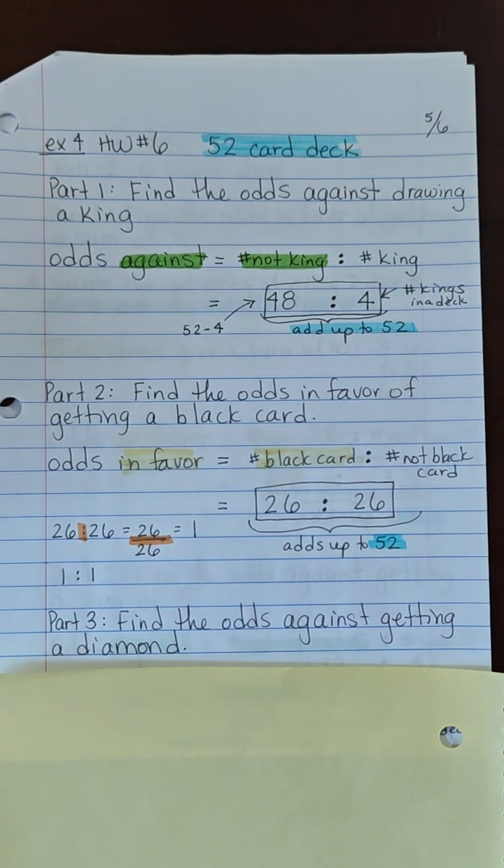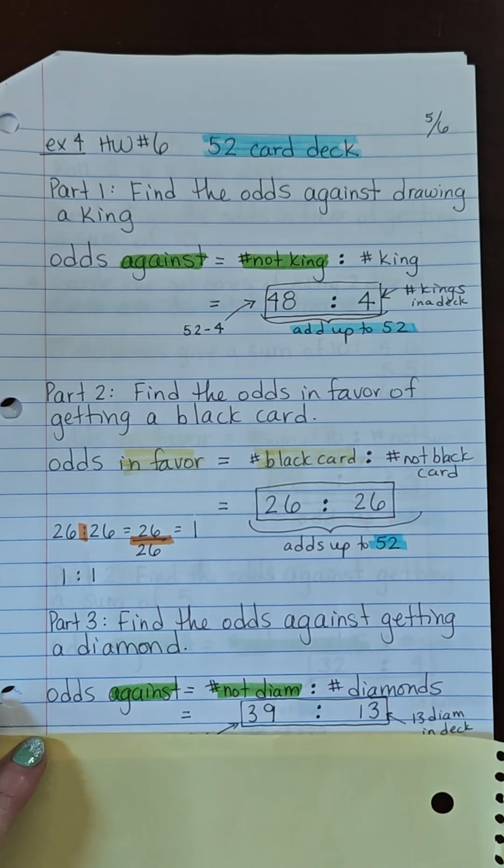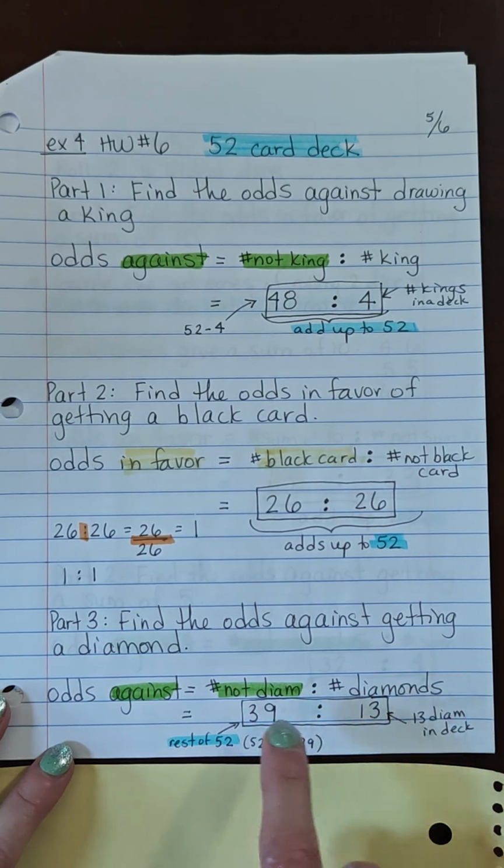Part 3, find the odds against getting a diamond. Okay, so that means we need the number of not diamonds in the deck to be first. So the number of not diamonds is 39.